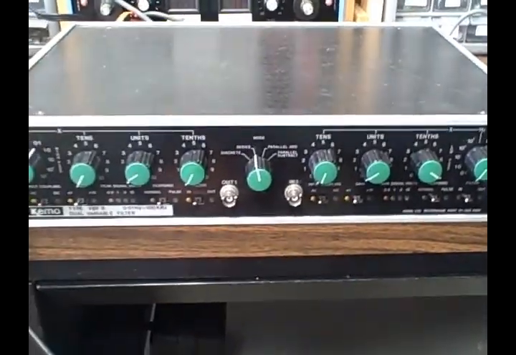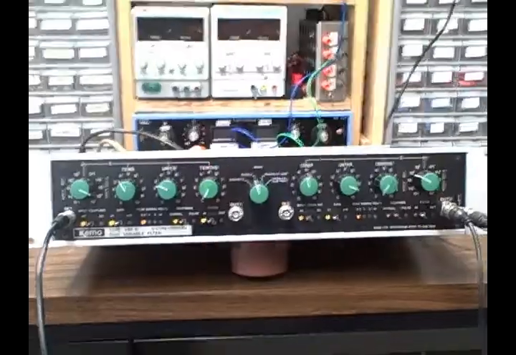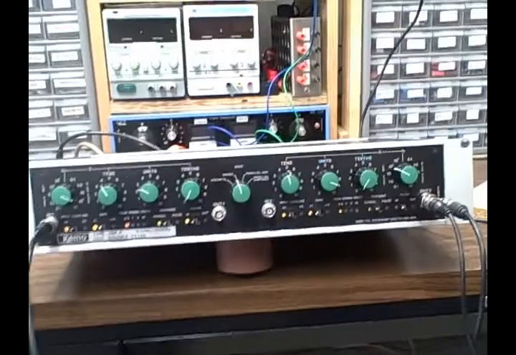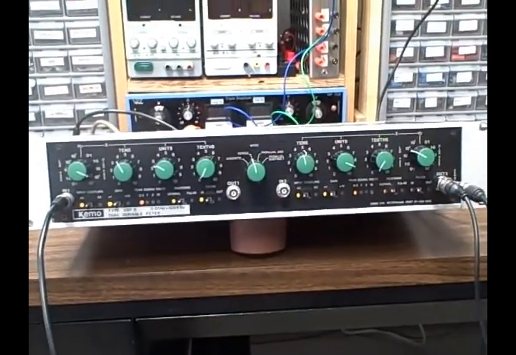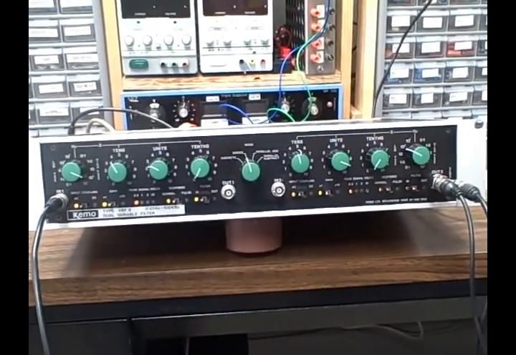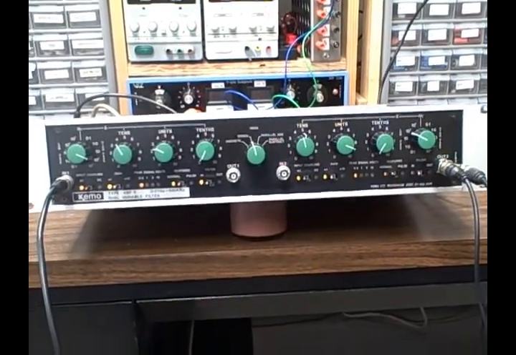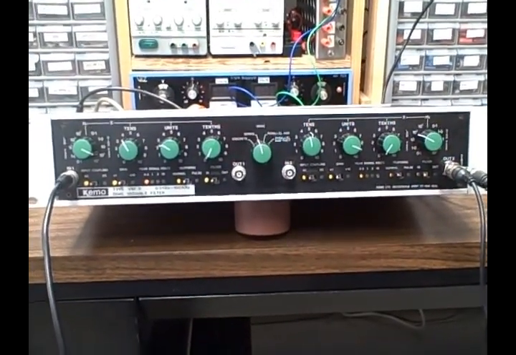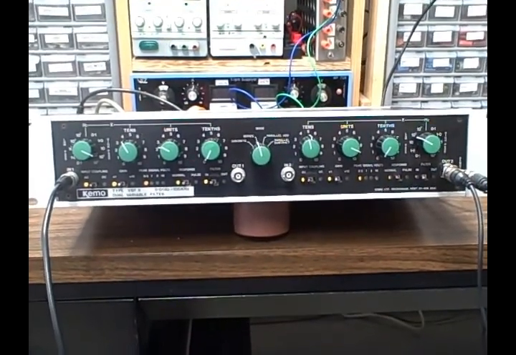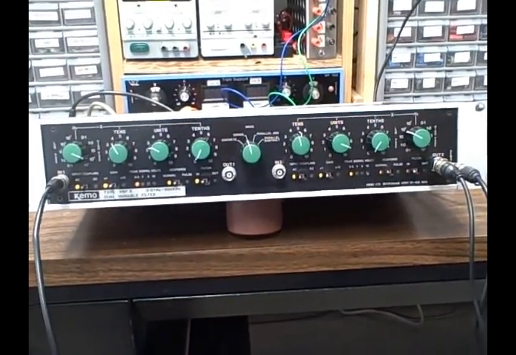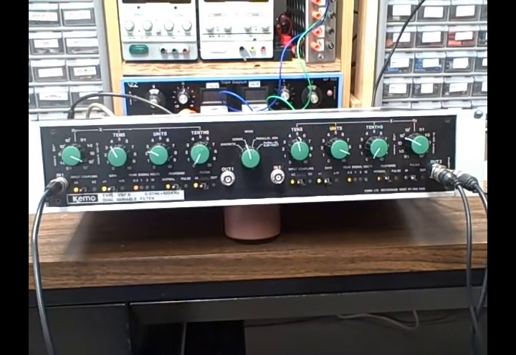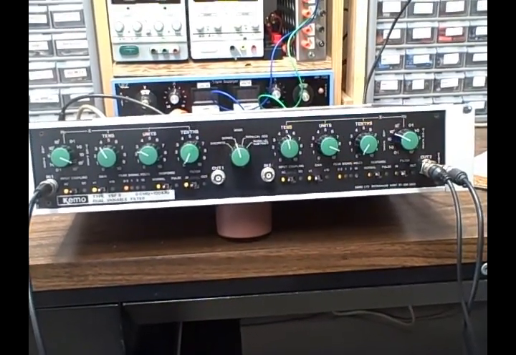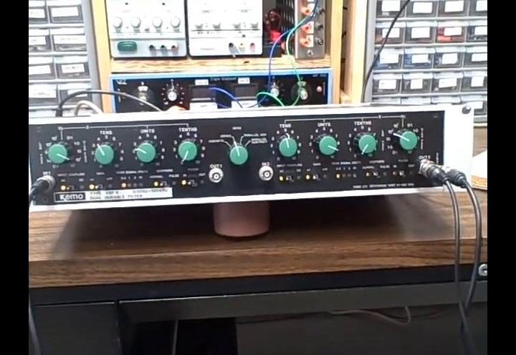Fascinating that it works, though, huh? This Kemo is quite a unit. So there you have it. We have an attractive and very sophisticated filter unit. Actually, two units in one. And it works very well, has a lot of capability, very sophisticated. Nice looking, too.